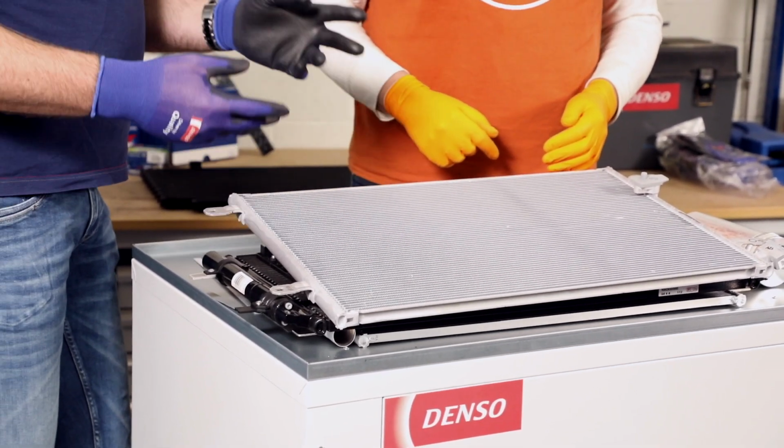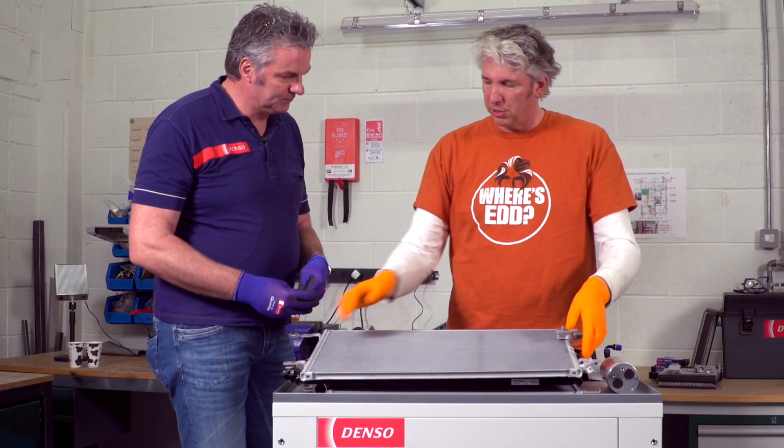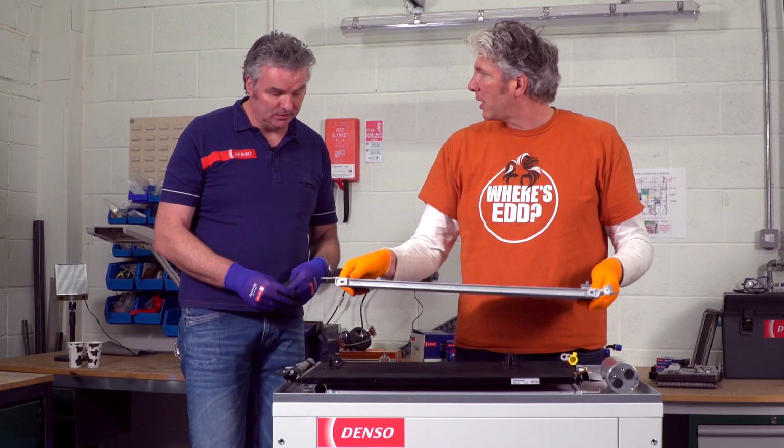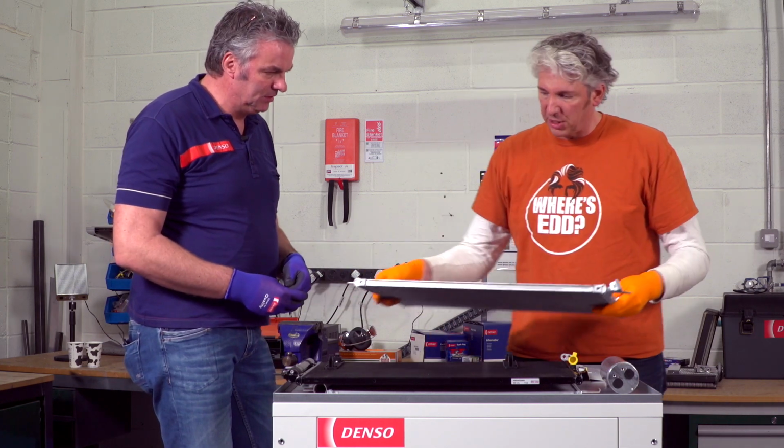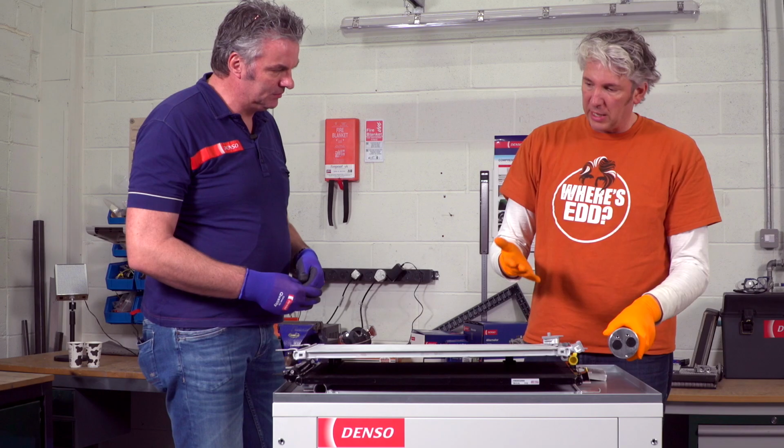It also reduces the amount of refrigerant. Oh, right, that's interesting. And it's also lighter, and it's thinner as well, so of course it just saves more space in the engine bay. Exactly. Okay, fantastic. And now obviously to go with this, you'd also need a dryer.